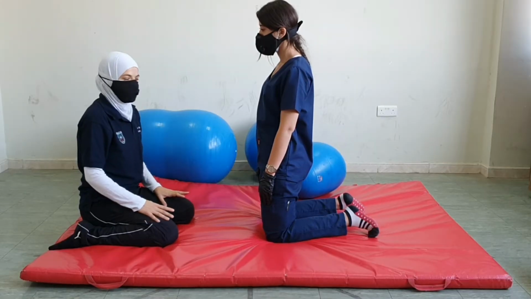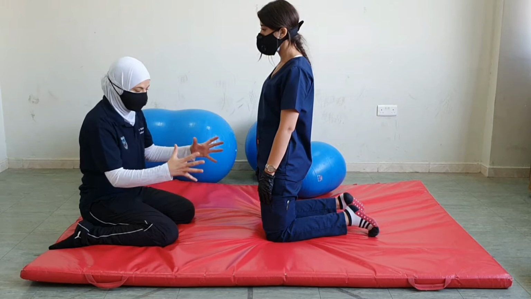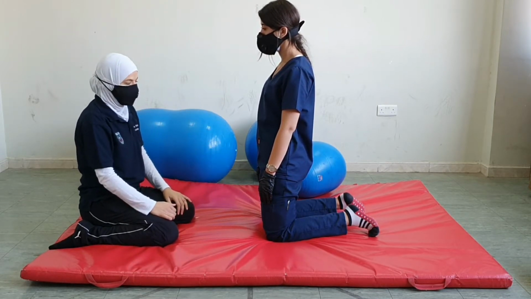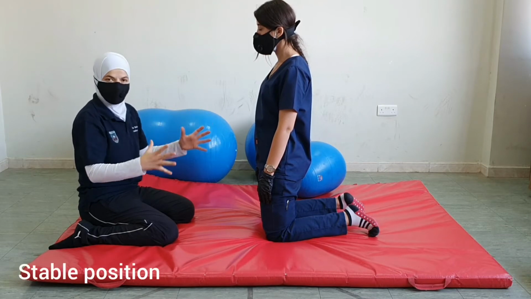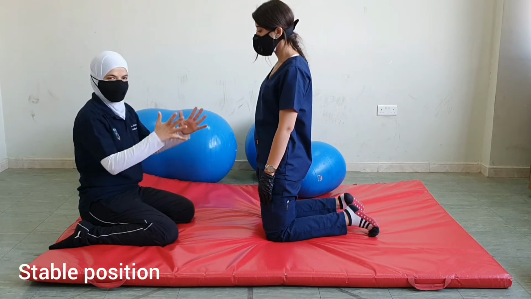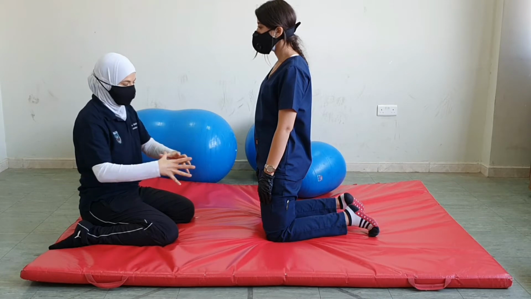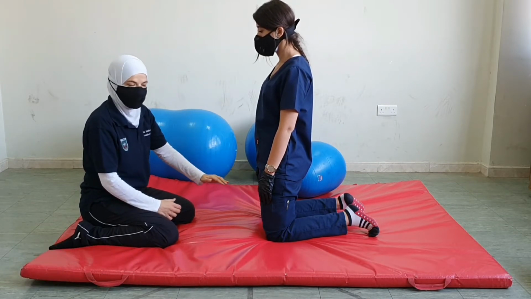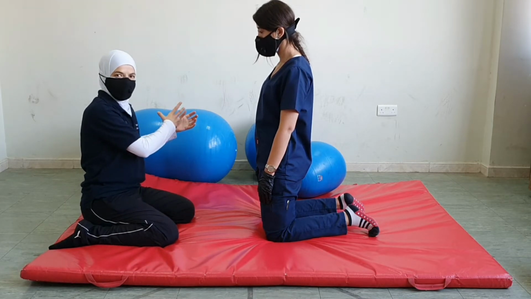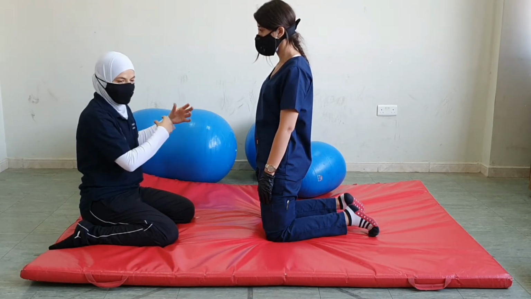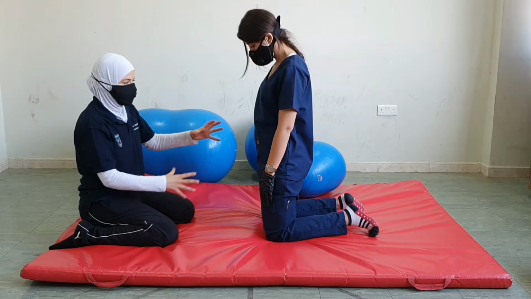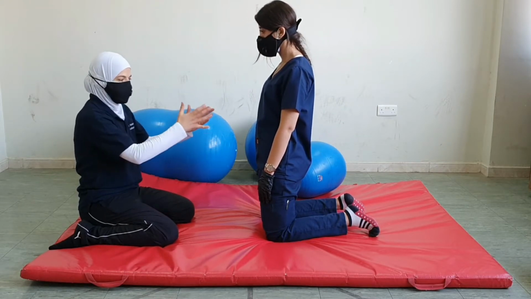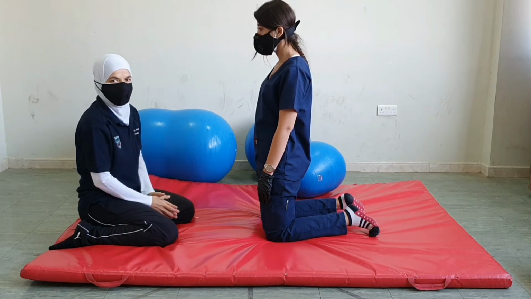The next position we will talk about is kneeling. In kneeling, the patient is basically standing on their knees, and this is a relatively stable position. Compared to positions we will move to, this position has a large base of support and a relatively low center of mass compared to positions we were coming from, like supine or hook lying. In this position we have smaller base of support and higher center of mass. So basically we are gradually transitioning in positions.